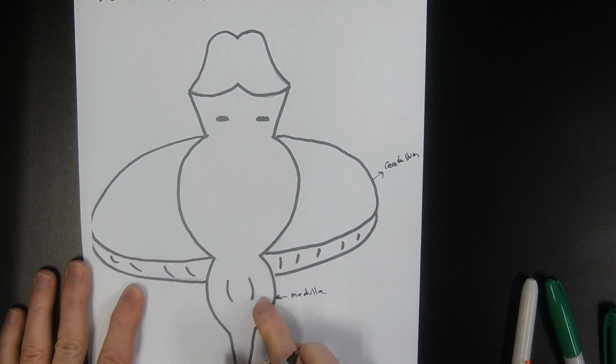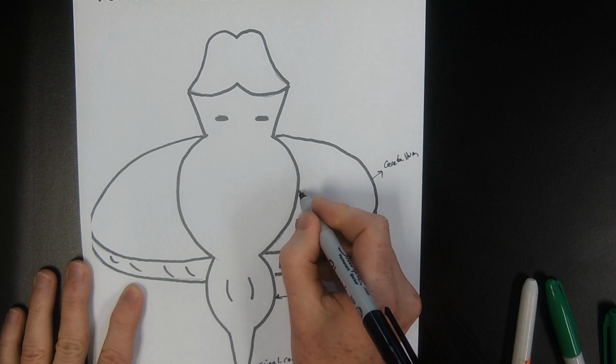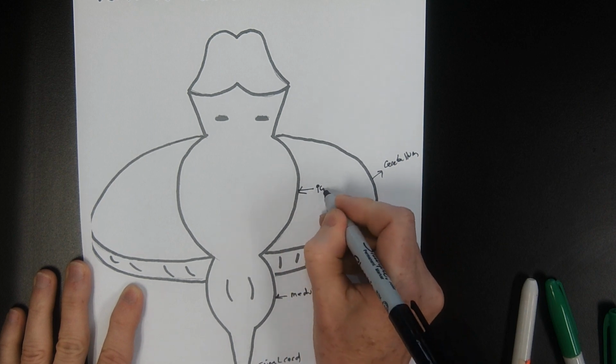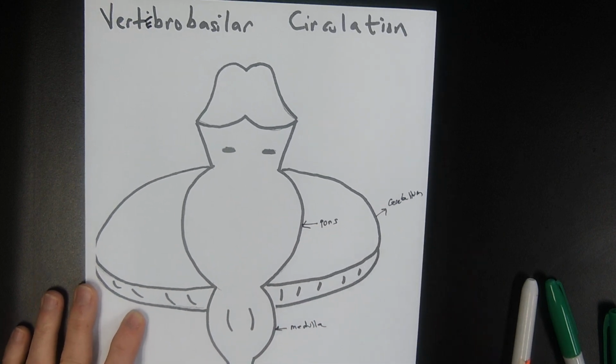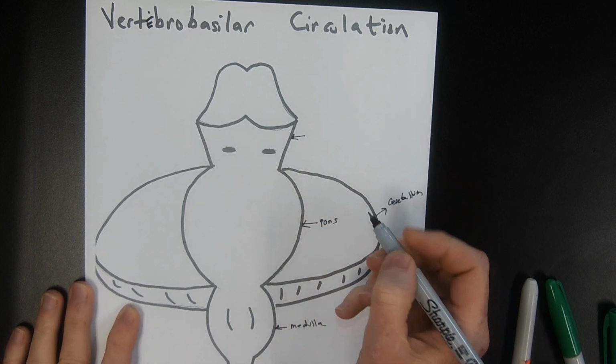Okay, and then where the medulla and the pons meet, there's the pontomedullary junction. So this is the pons. Okay, and then the uppermost portion of the brainstem, what's that called? Midbrain, awesome.